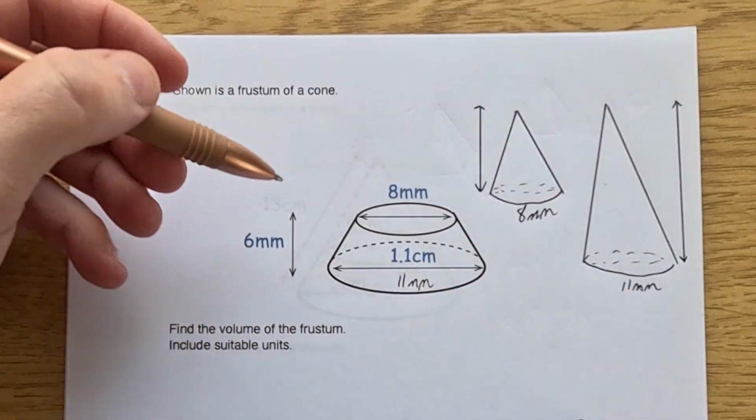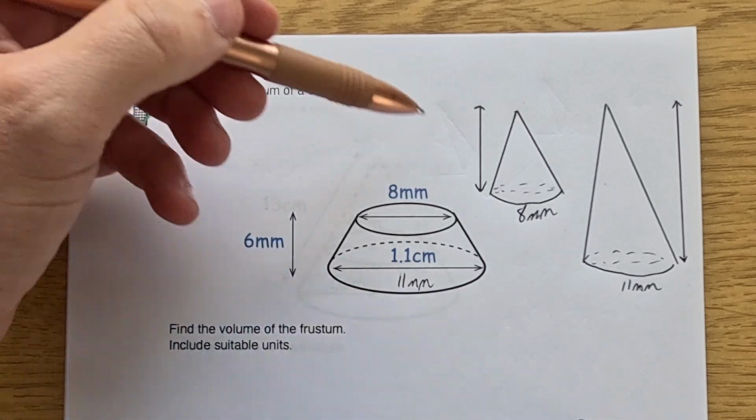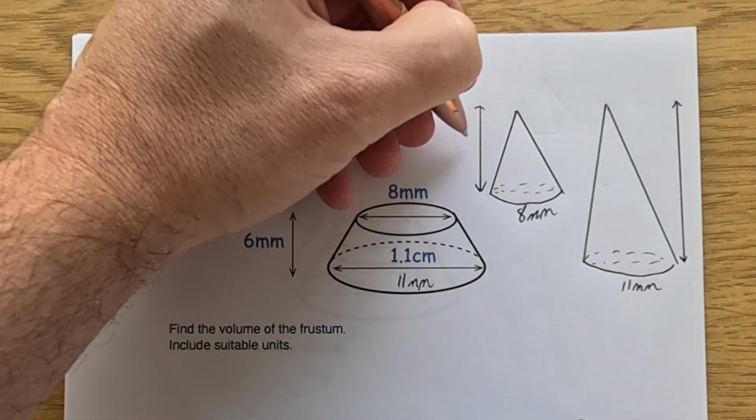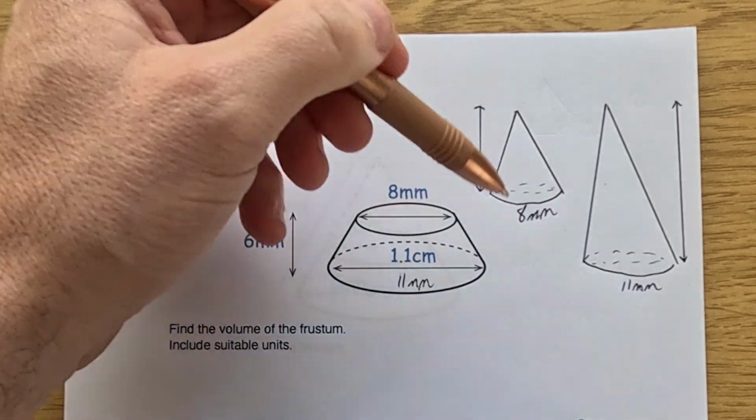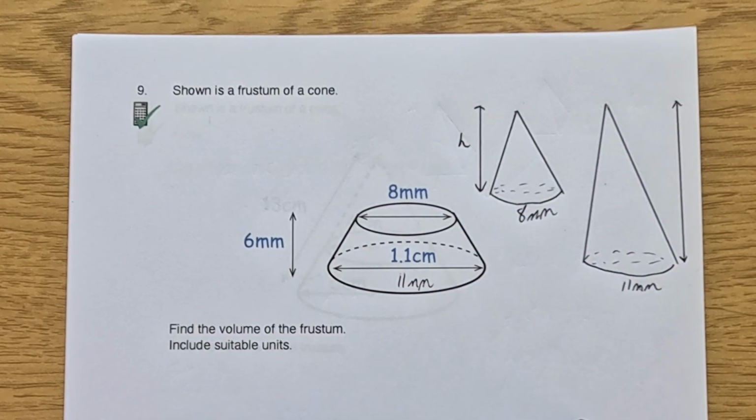In terms of the heights, we know the height of the frustum, but we weren't told any information about the height of the original cone or the height of the cone that was chopped off. So I'm just going to call that one h, because that's going to be the height of the smaller cone, and in a minute we'll find an expression for the height of the larger cone.